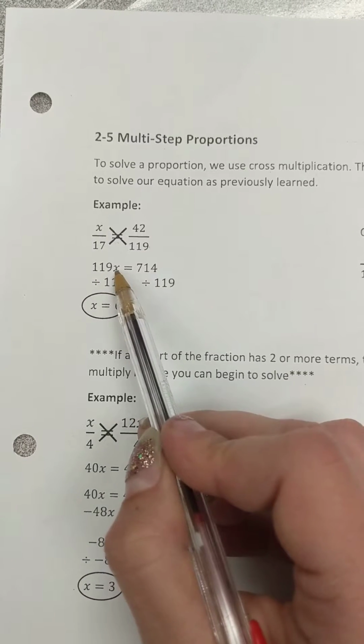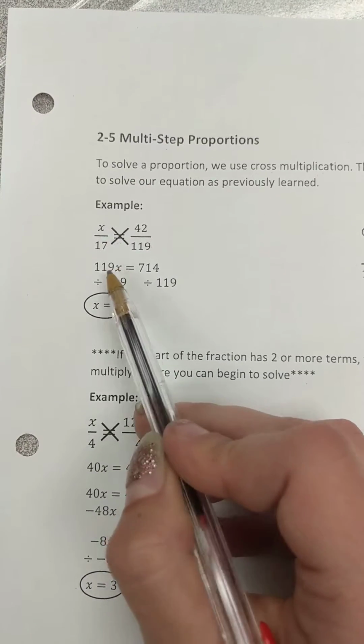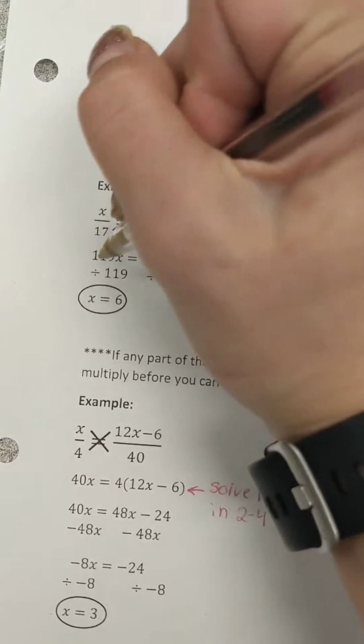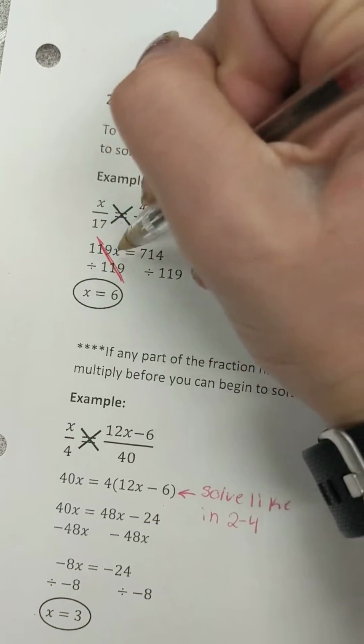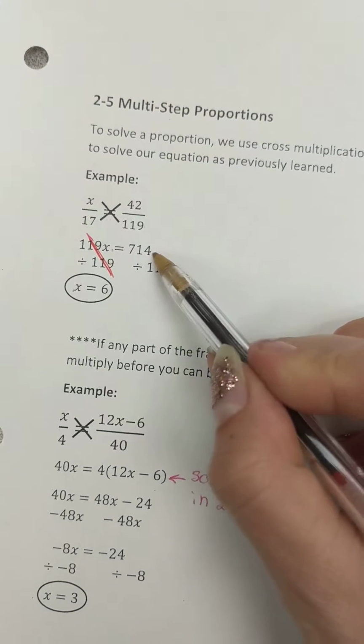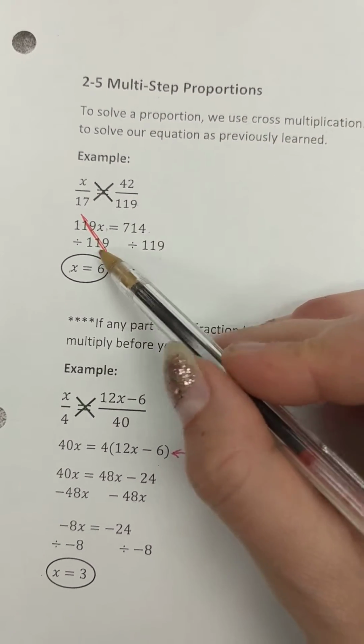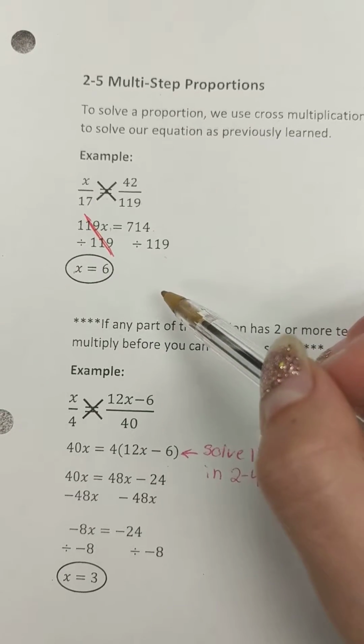I have 119 times x. So to get rid of times, I'm going to divide. So my 119 divided by 119 crosses out, leaves me with x. And then 714 divided by 119 is 6. So my answer, x equals 6.